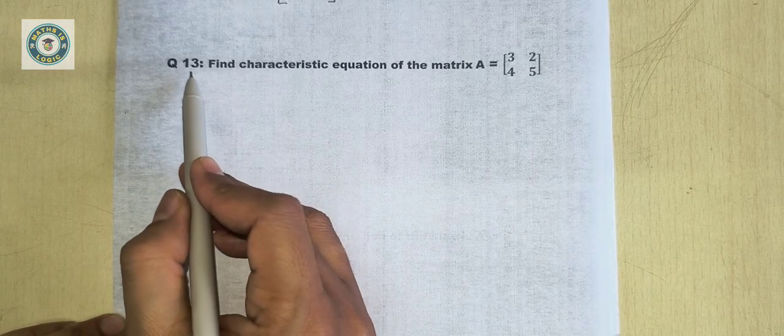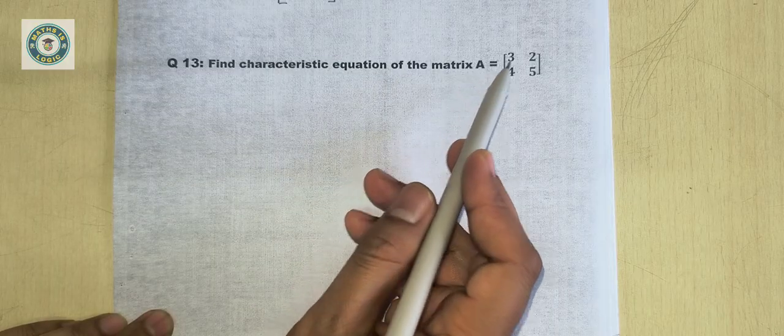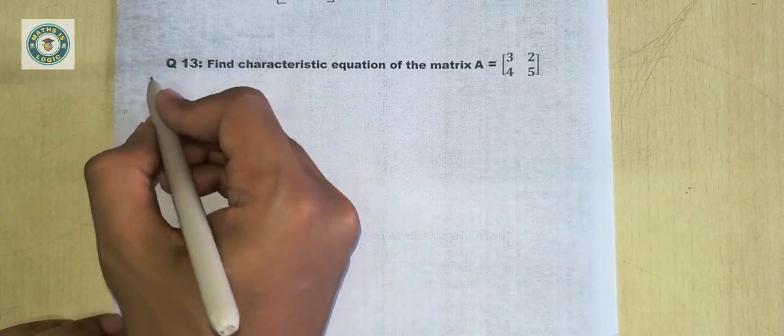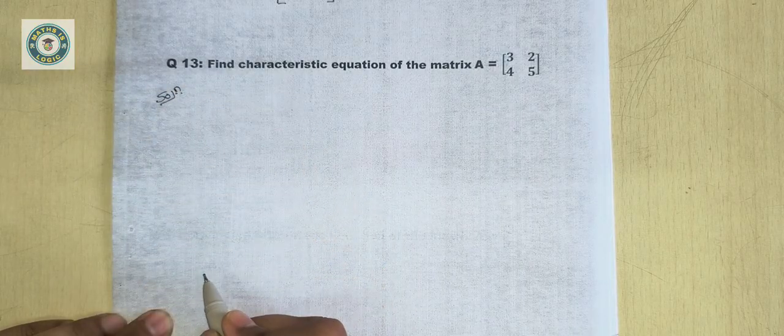Next, question number 13. Find the characteristic equation of the matrix A is equal to 3, 2, 4, 5. To find this characteristic equation, we are going to apply the shortcut formula.